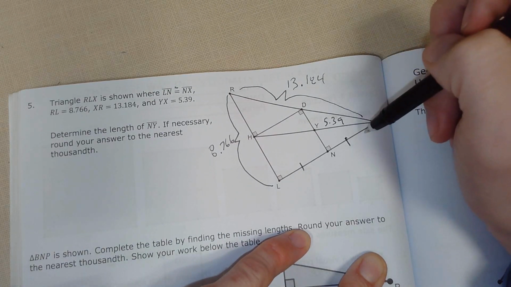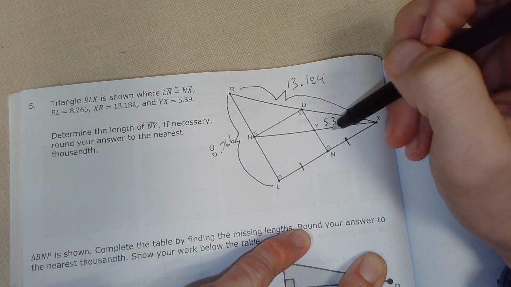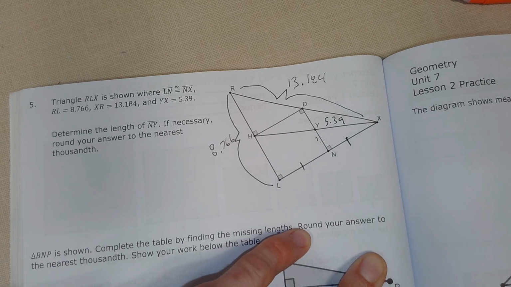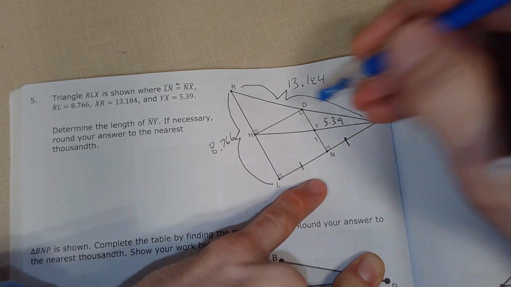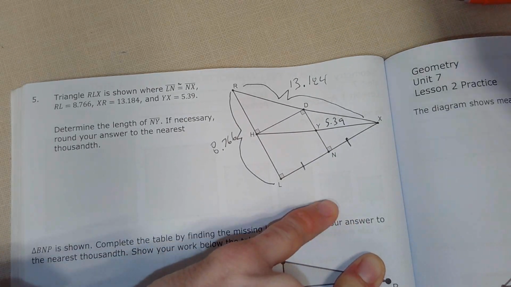Determine the length of NY. So we've got to figure out this NY, this little guy right here. All right, so we've got to do some interesting math here. This should be fun. So we're going to figure out this little guy.